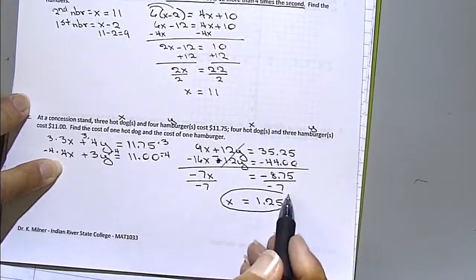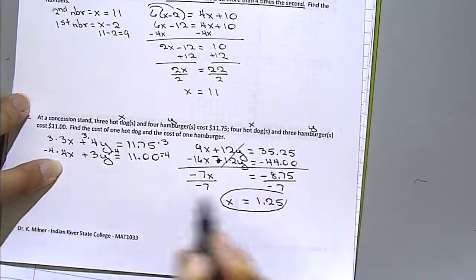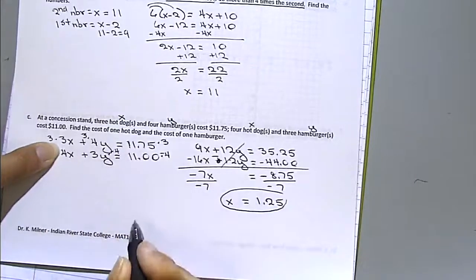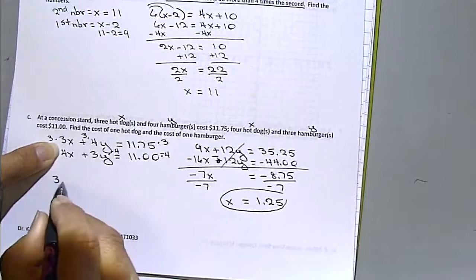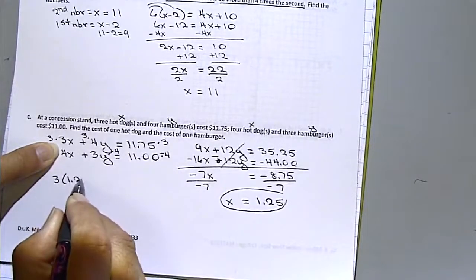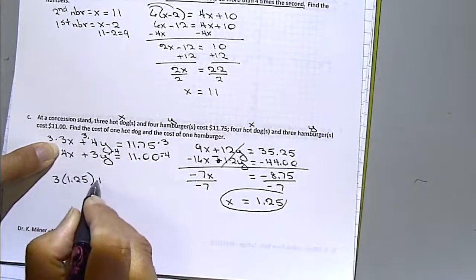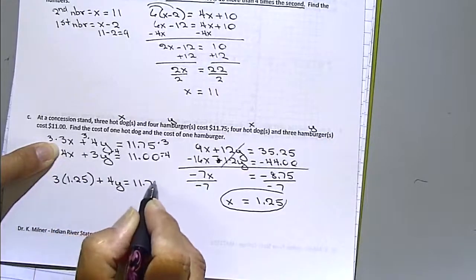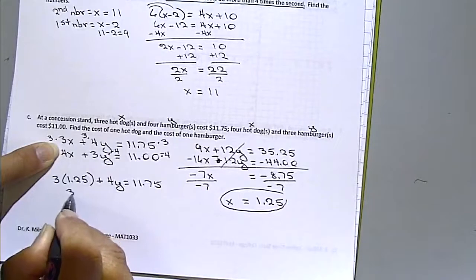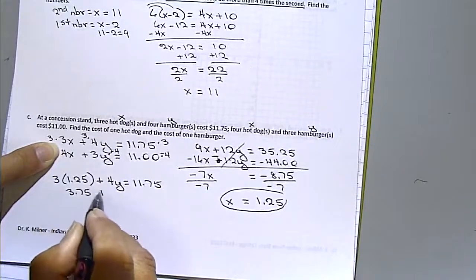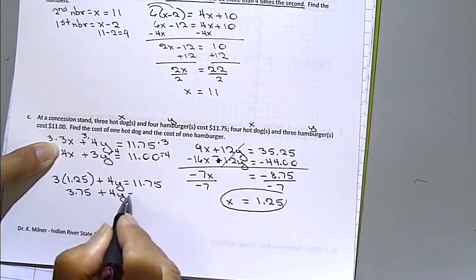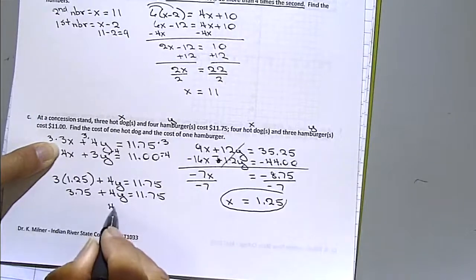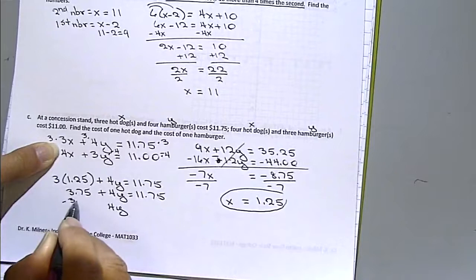So how do I find the price of the hamburgers? Well, plug it into either of these other equations. I'll choose the first one. I'll say 3 times 1.25, right, plus 4y is equal to 11.75. And that comes out to be 3.75 plus 4y is equal to 11.75. And okay, I'll have to subtract 3.75 from both sides.